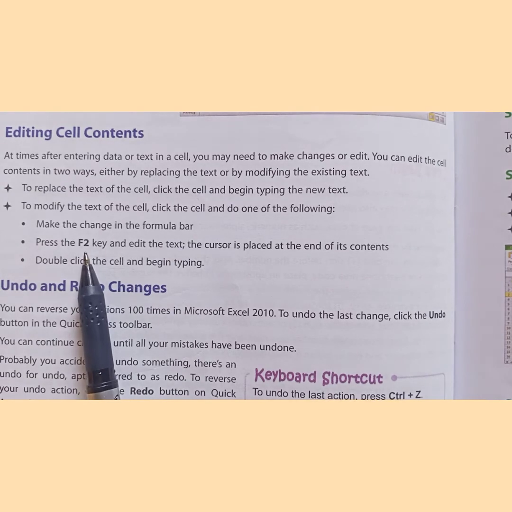The second method is to click on the cell where editing is to be done. Press the F2 key. As soon as you press the F2 key, again you will get a cursor. Then make the desired changes. The third procedure is you can double click on the cell. Double clicking on the cell will also bring a cursor into the cell and then further editing can be done. So these are the ways through which you can do the editing.